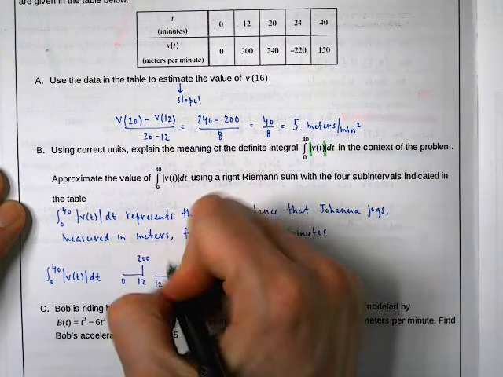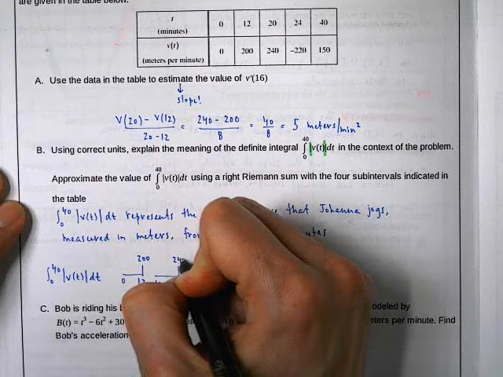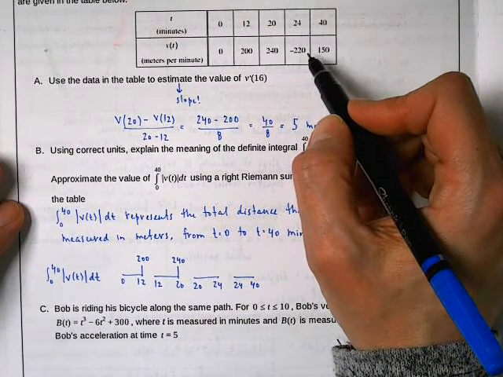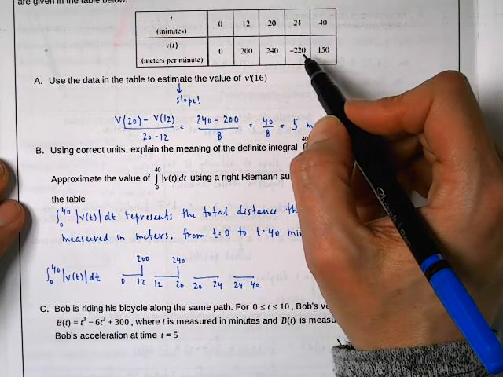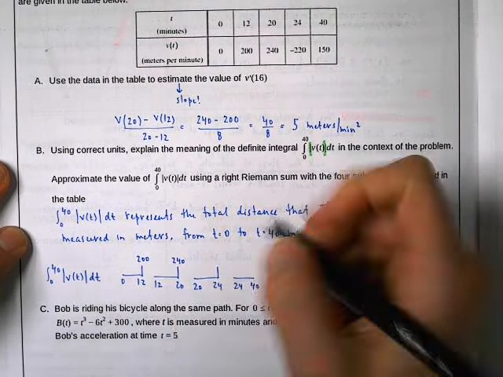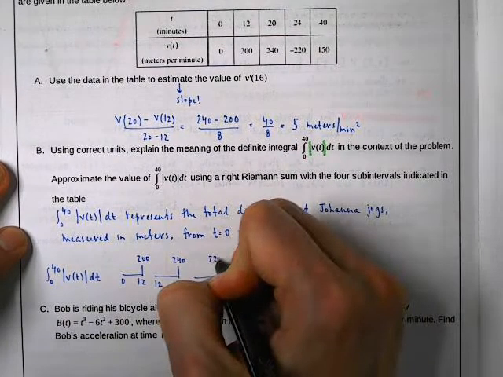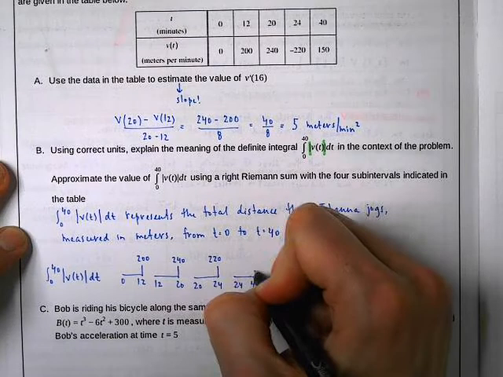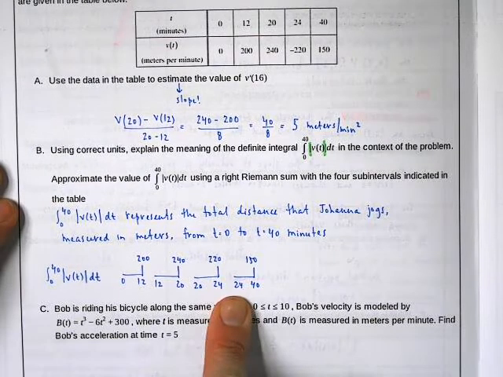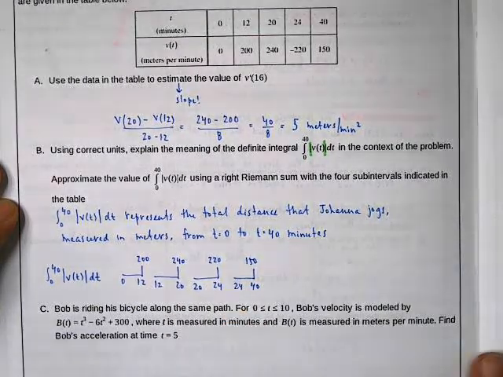At 20, it's 240. Now here's where I'm being careful. 24 is a negative 220, but because we're doing the total distance traveled, or the absolute value, we're going to treat that as a positive now. And then our calculations would follow just the same. So again, I'll leave you to do that calculation, but that's how it would work.